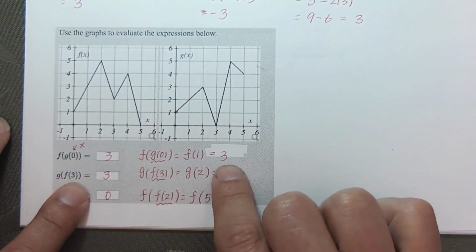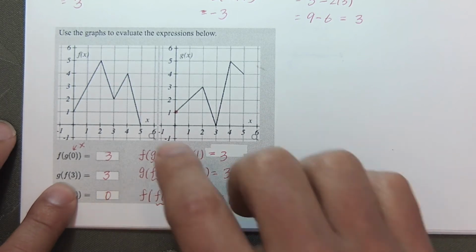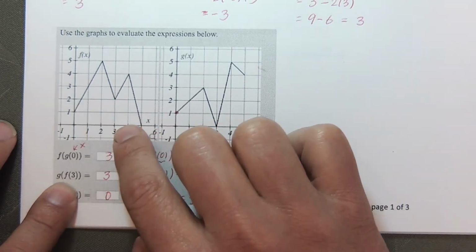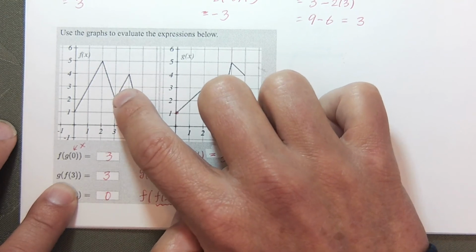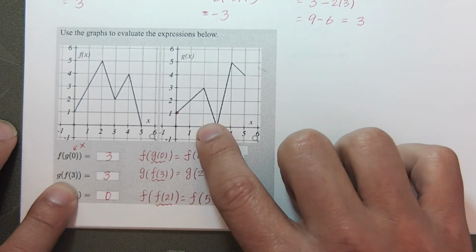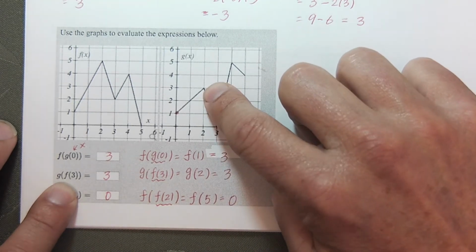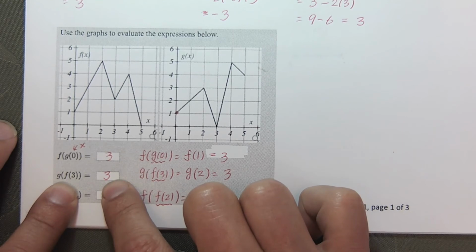And here, we mathematically worked it out. So we're going to take f of 3. So f of 3, here's f of 3. We're up here at 2. So when I take x equals 2 for g, x equals 2, I'm up here at positive 3 again. So 3 is my solution there.